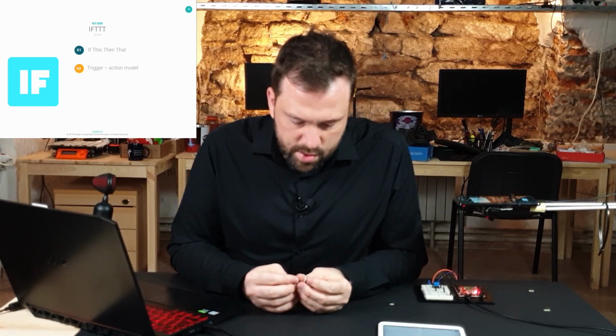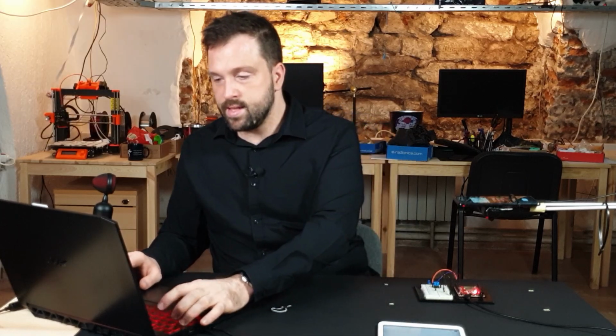So IFTTT stands for if this then that. It's a trigger action model. It supports triggers and actions on multiple channels, including Samsung, for example, Google, Android. They have Amazon, Alexa. Every single thing that you can imagine is probably on IFTTT. I will show it to you, and it's still free, a bit. And let's check it out.